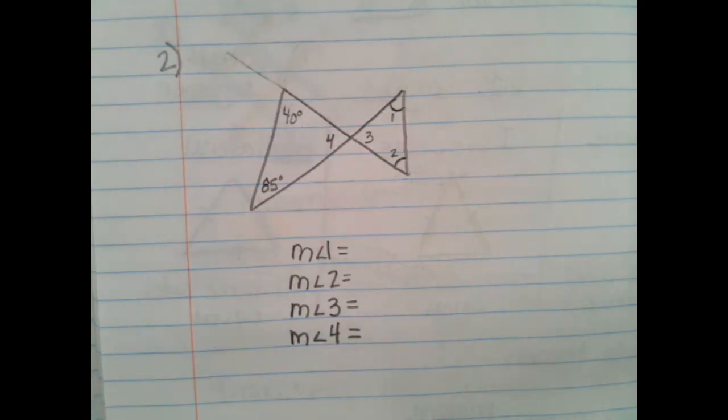Okay, so as I take a look at these triangles, which one am I going to start with, the one on the left or the one on the right? Left.